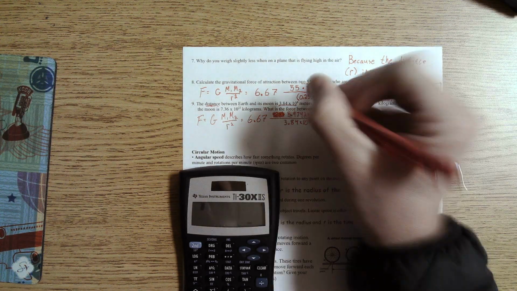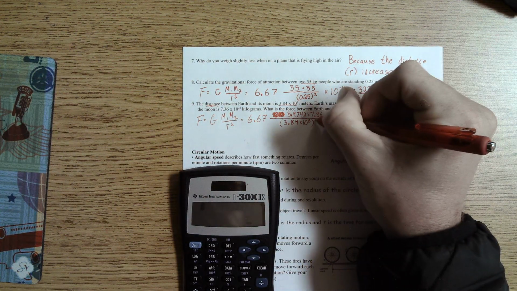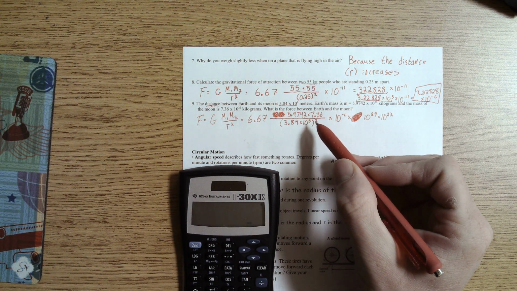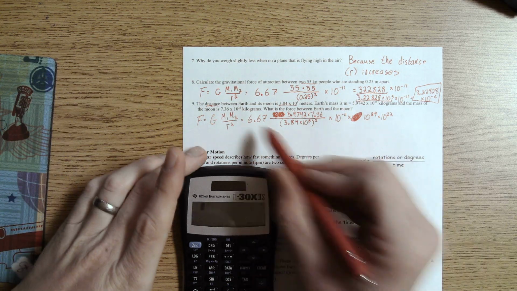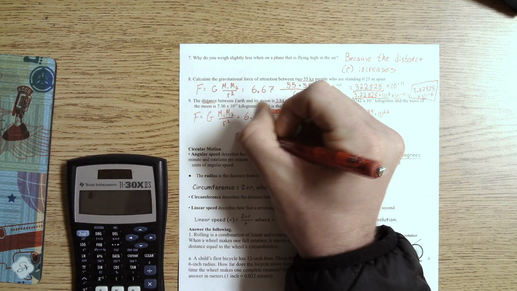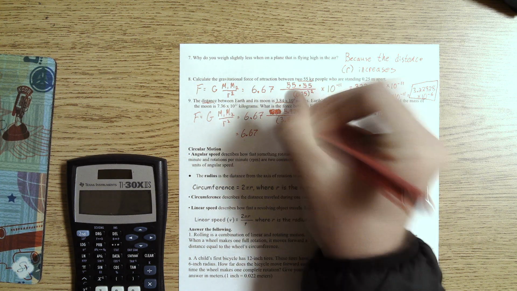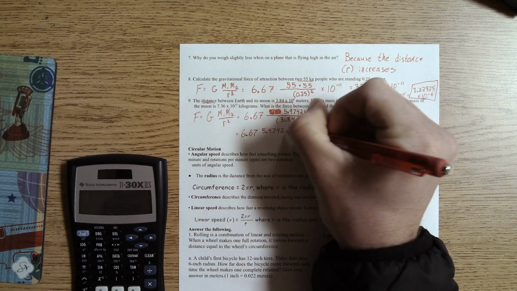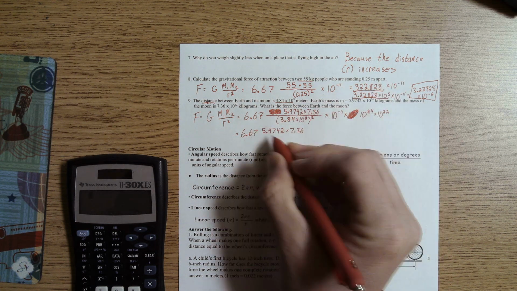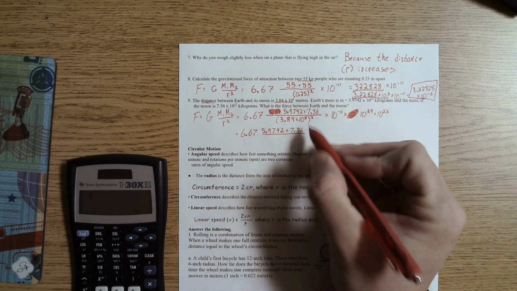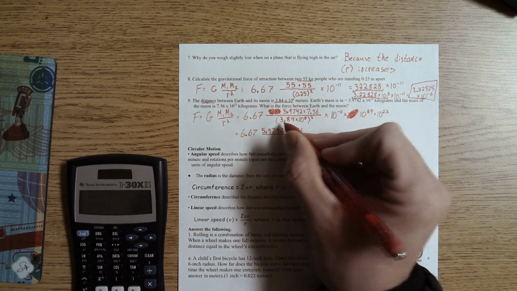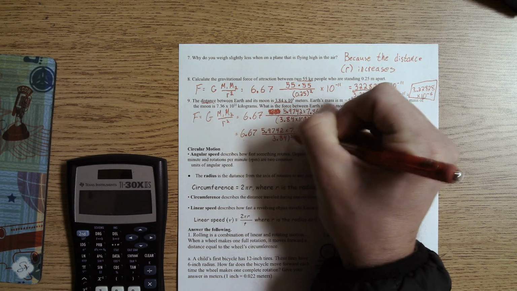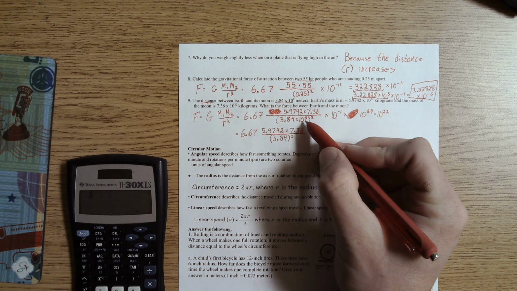First off, I actually want to see what's going to happen down here. Remember that this number right here will be squared. Now, I don't want to confuse anybody too badly, but I'm going to rewrite this whole thing just to make it a little bit easier to see. So that's 6.67, and then on top 5.9742 times 7.36. All that will be divided by this, but I want to simplify this first. So first off, I know that 3.84 is going to get squared. And so is this 10 to the 8th.